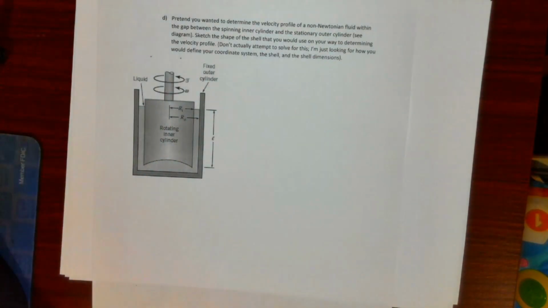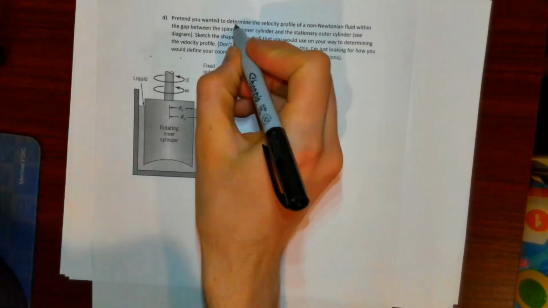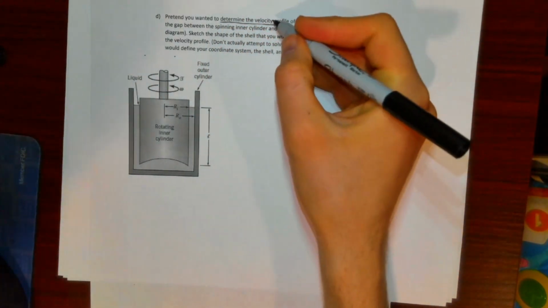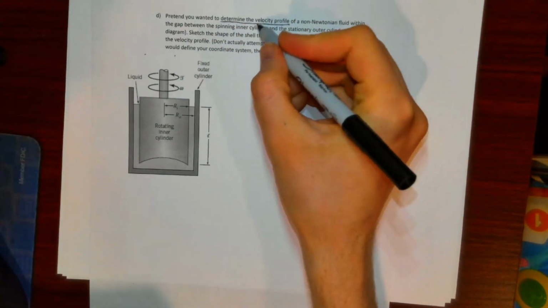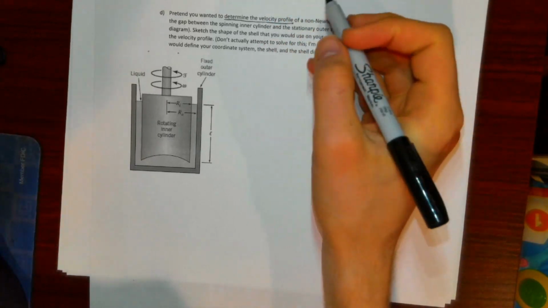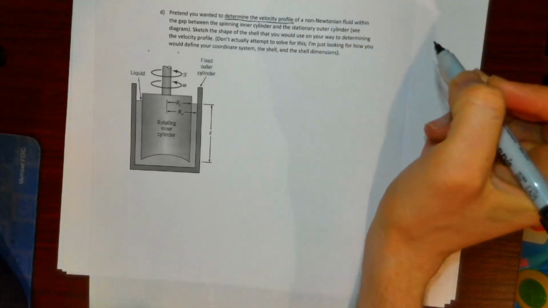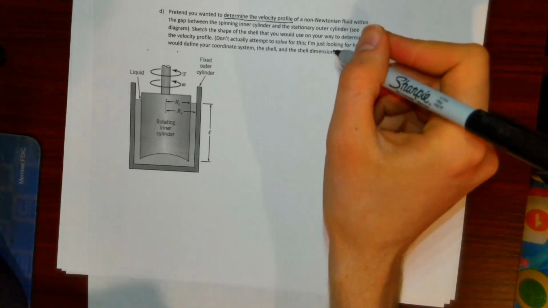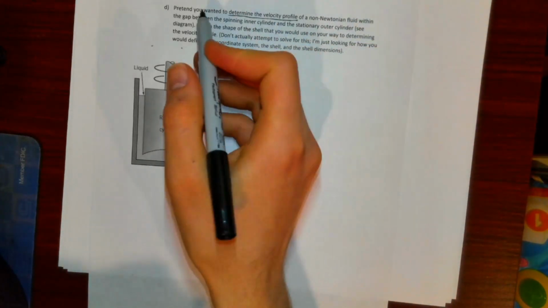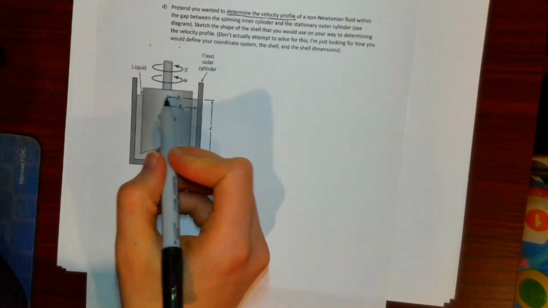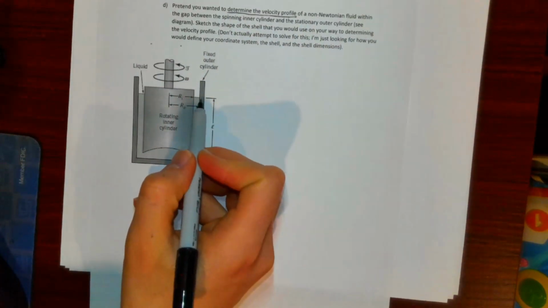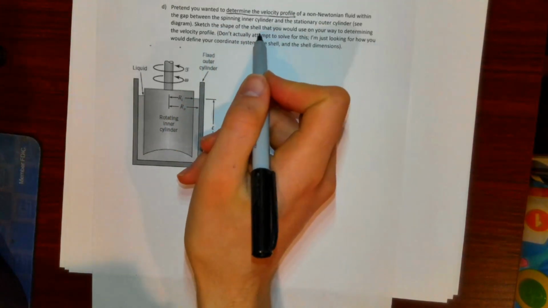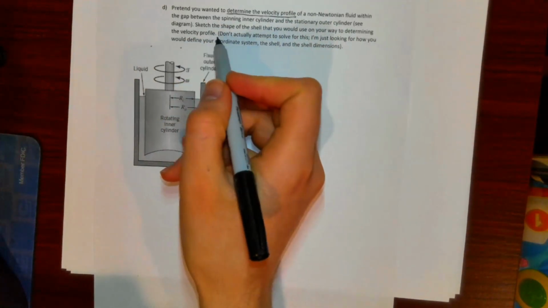All right, so we want to determine the velocity profile. And by velocity profile, we're saying velocity in some direction as a function of some coordinate. We have a non-Newtonian fluid, so we can't necessarily just rely on Navier-Stokes or something like that. And it's in the gap between this spinning inner cylinder and the stationary outer cylinder right here. So we could sketch the shape of the shell that we'd use to determine this velocity profile.